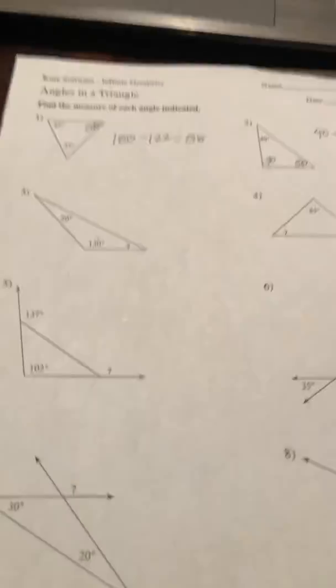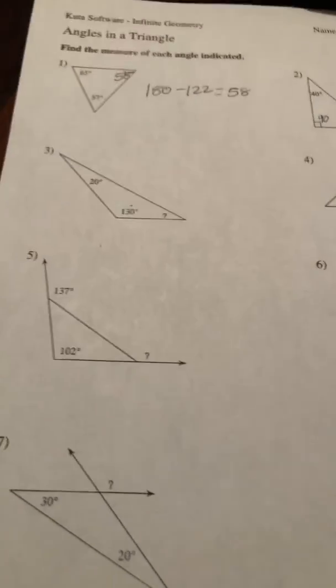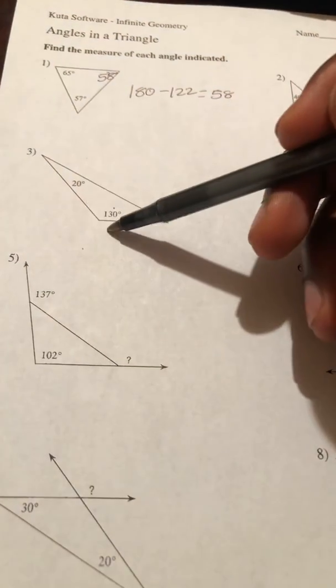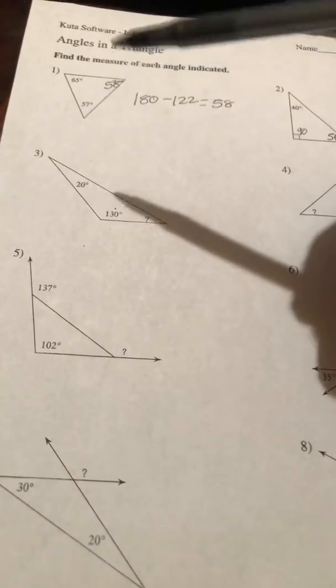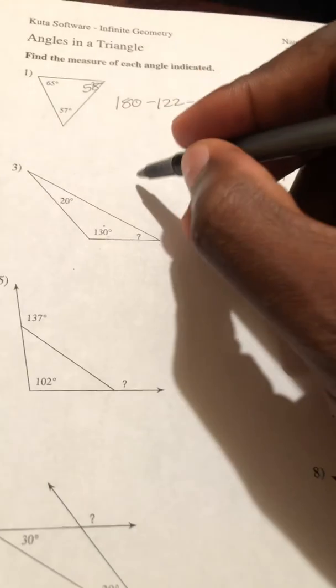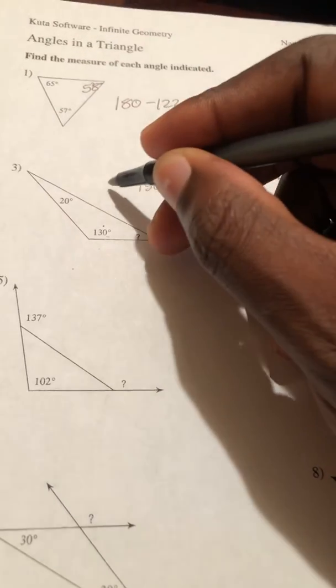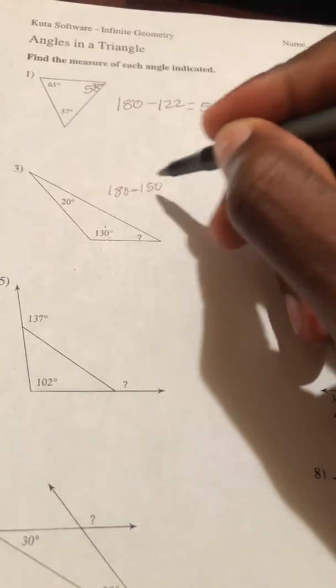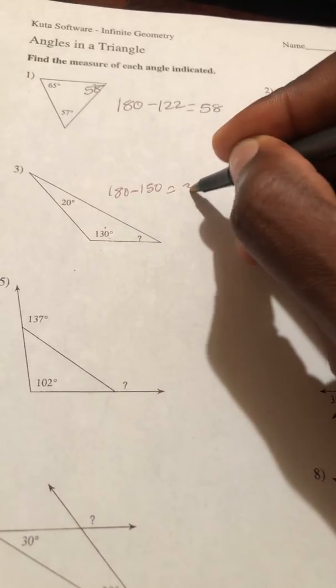Okay. Number 3, we're doing the same thing. All 3 interior angles of a triangle add up to 180. 130 plus 20 is 150. And 180 minus 150 is 30.